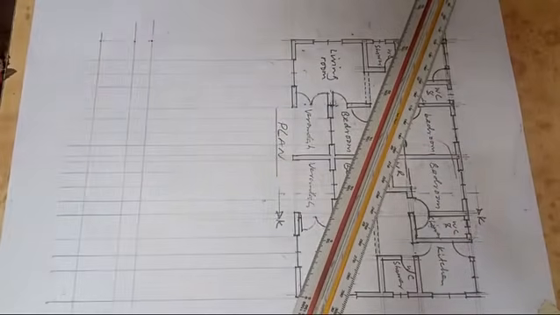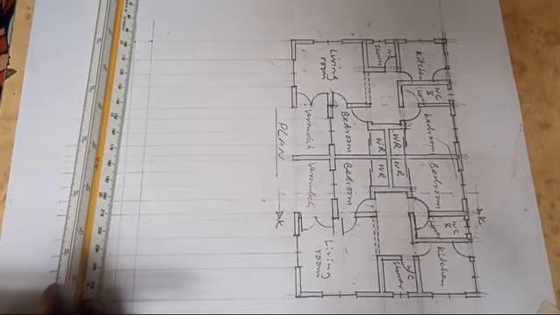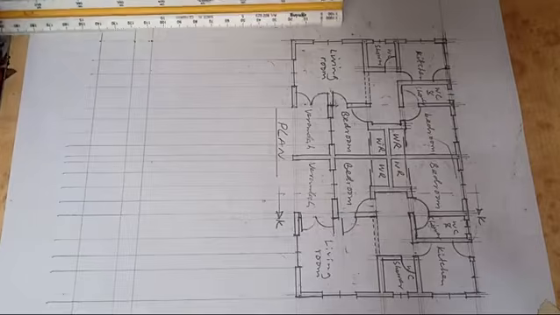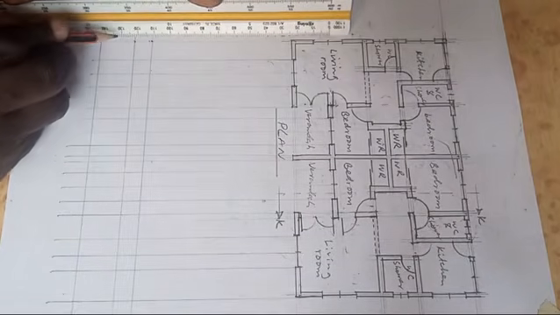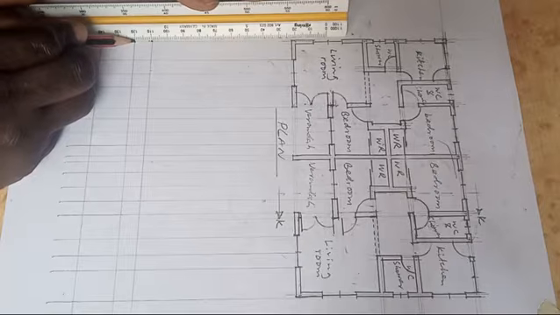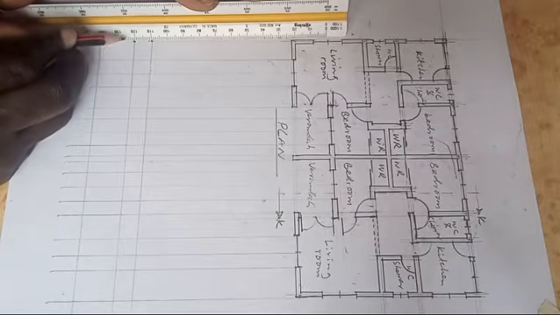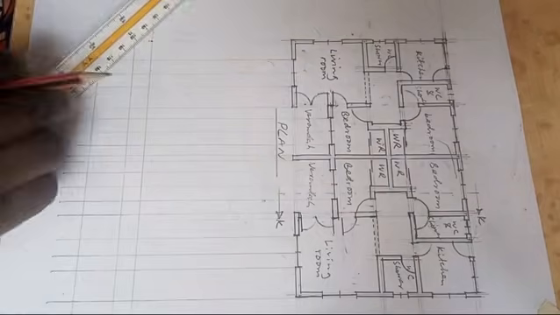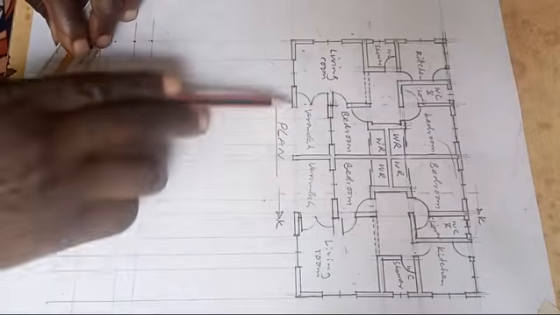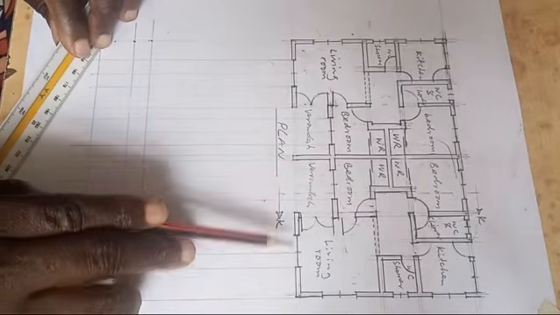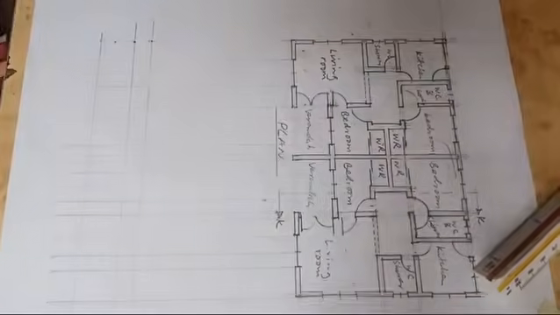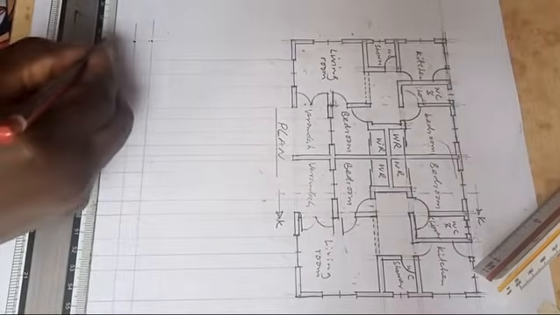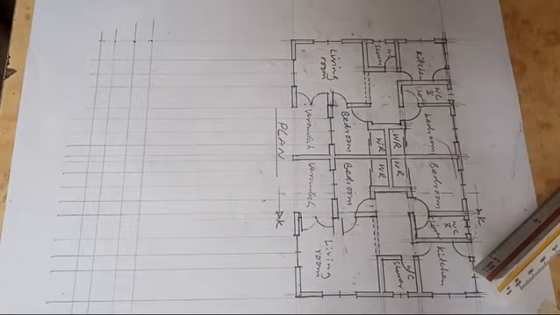Now the next thing you want to do is to measure the height of the window. The height of the window is 1002. So from the level of the door, we measure 1002 downward. This is 1002 downward. And is there any toilet? There's no toilet window along this front view, so we don't need to show the level for a toilet window. So let us do this like that.